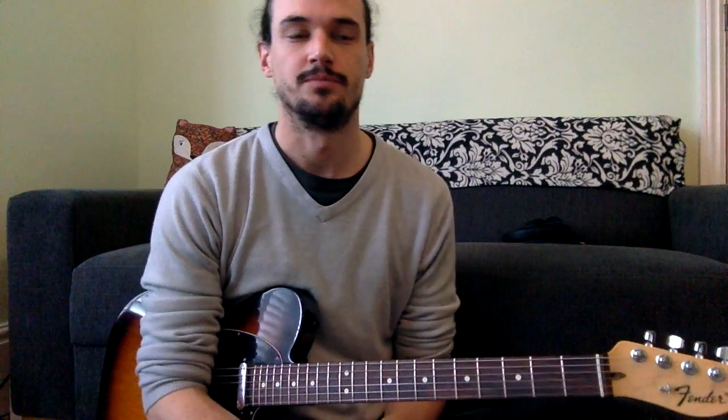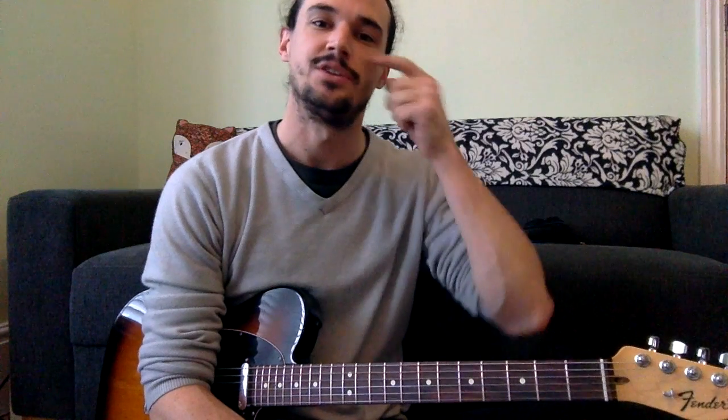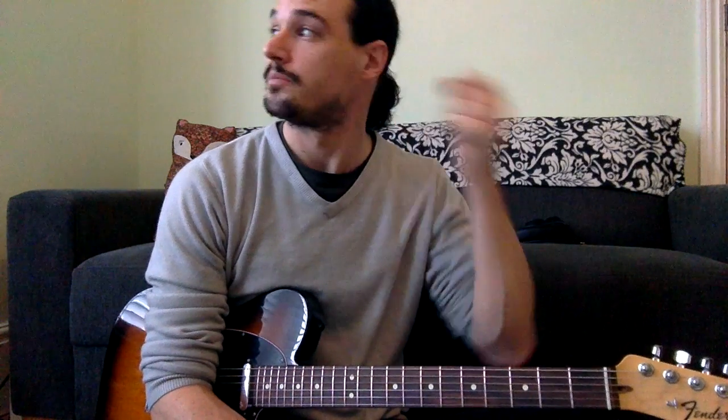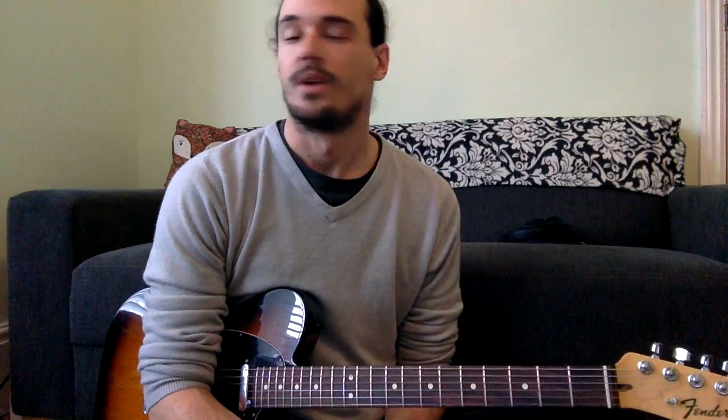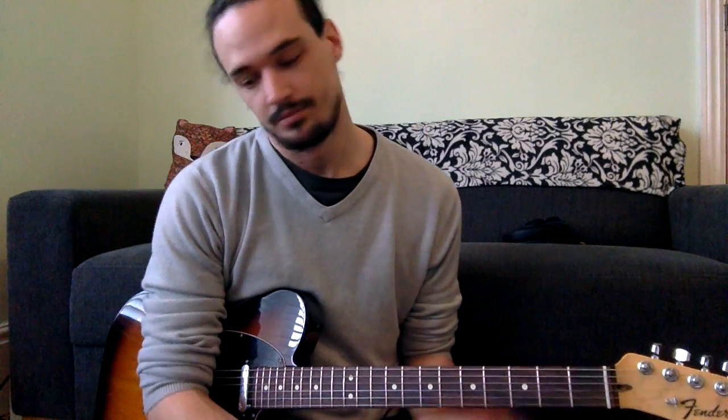That's a C chord. We're on A minor now. 2 bars of each. And then F. And then on to G. And then just loop back round to C.